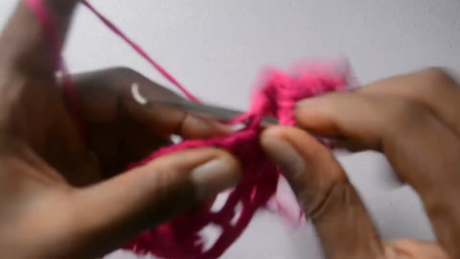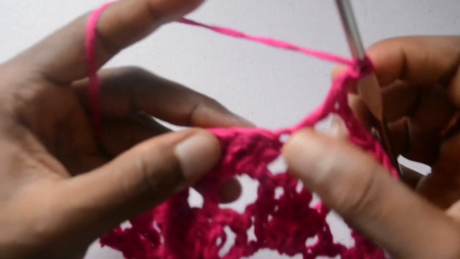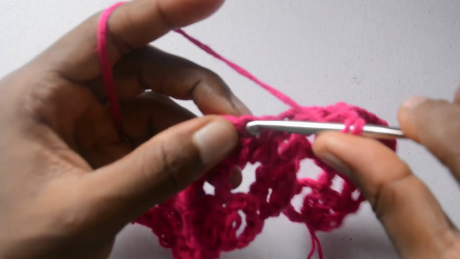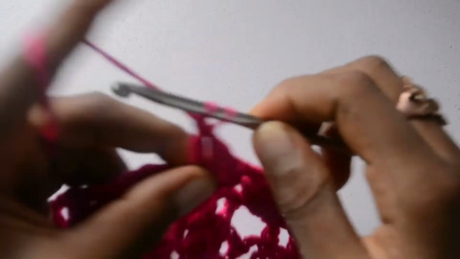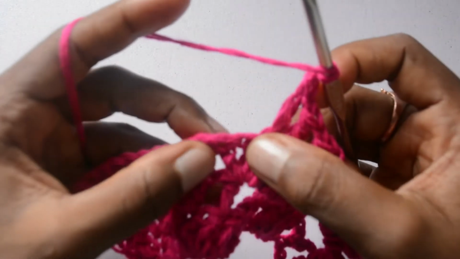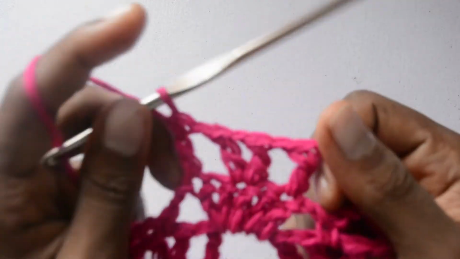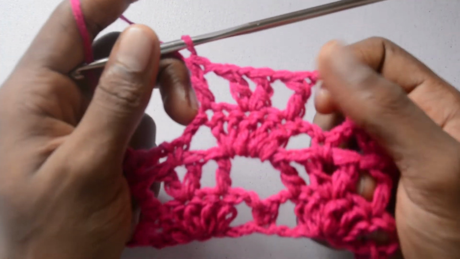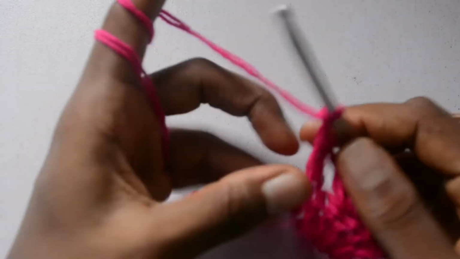I do the double crochet in the very first double crochet, I chain 1, I skip the next double crochet, and in the third double crochet I do a double crochet, chain 1, double crochet, then I chain 1 again, skip the next double crochet, and in the last double crochet there I do 1 double crochet. So this is what we're going to be having. This is what it looks like. And I chain 2, I move on to the next 5 double crochet cluster.